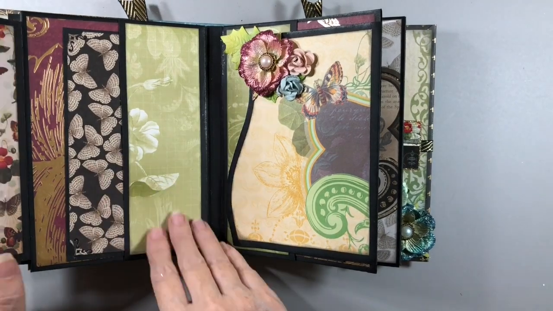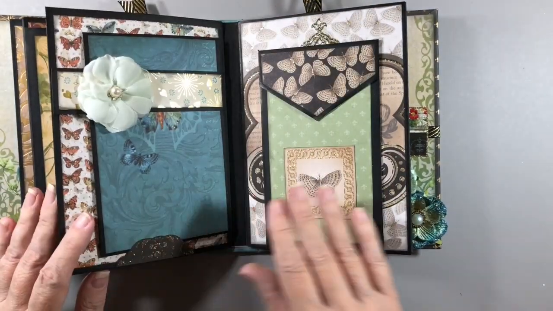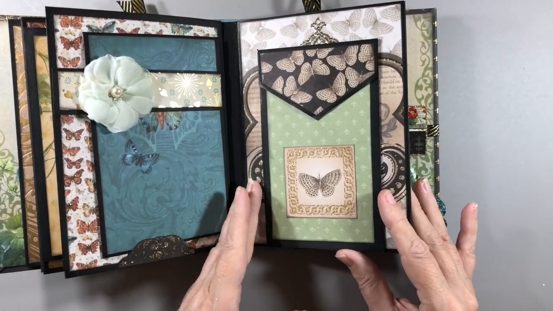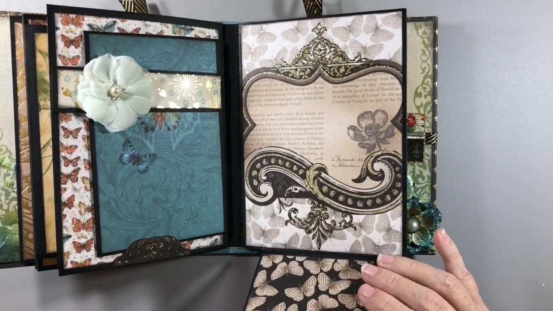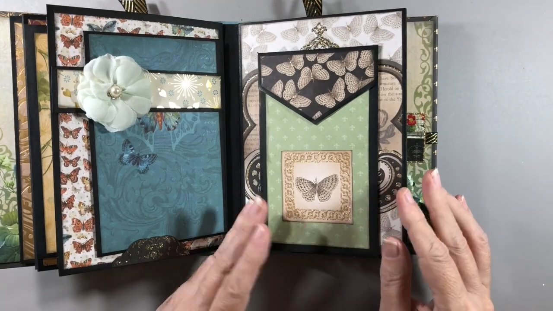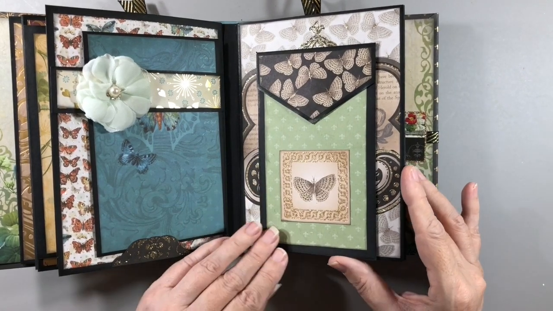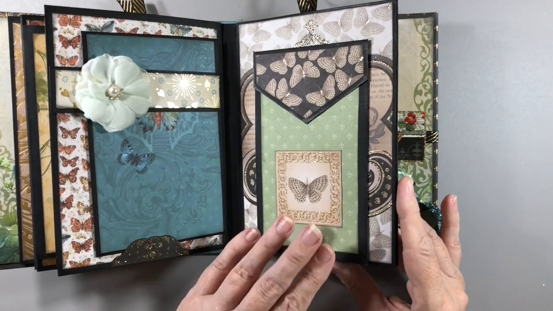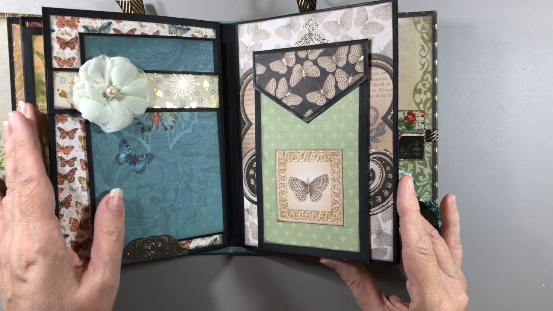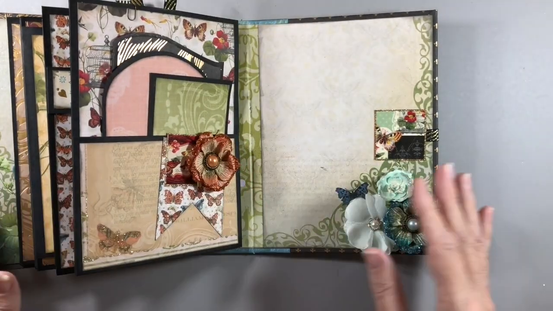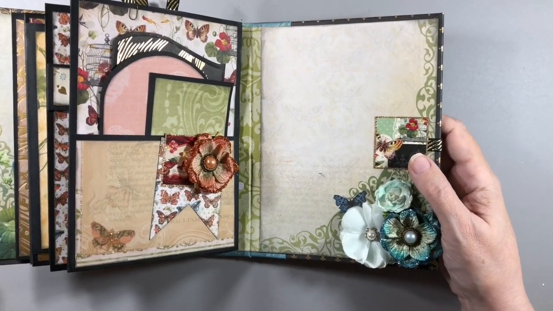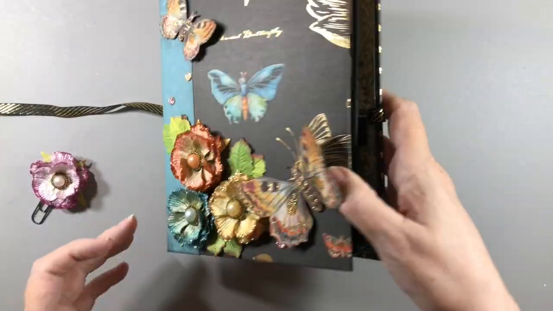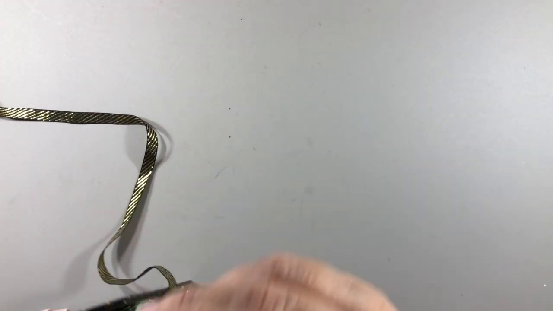You see the variety? Light, dark, and this one, because of the dark background, has a little bit more leeway in terms of choosing light and dark, because your dark's already there with the background. But you can see, even though it's the same paper, this book has a very different feel from the one we just looked at previously, right? All right, so let me pull that back.